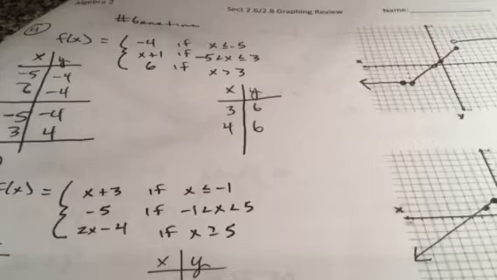It's continuous. And then lastly, if x is greater than 3, y is going to be 6. So use 3, 6, and 4, 6. Just at 3, 6, open circle, and you're shading, or you're drawing, I'm sorry, to the right. So that's a horizontal line to the right.